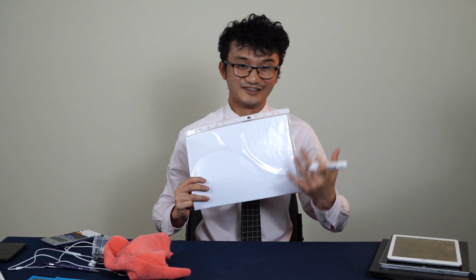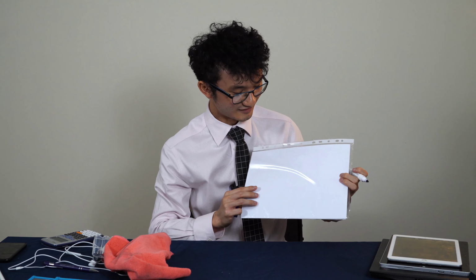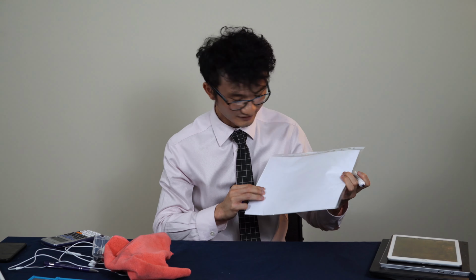Generally over time though, it's going to become resembling the color that you write with. So if I'm using a purple marker, then you're going to get a lot of purple in here and it's going to start to fade through.